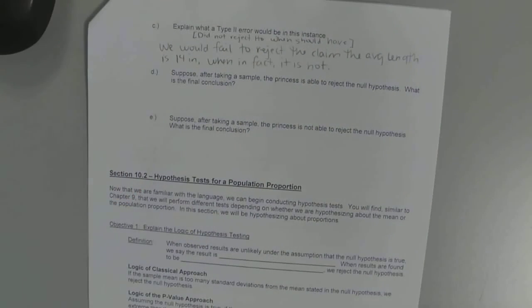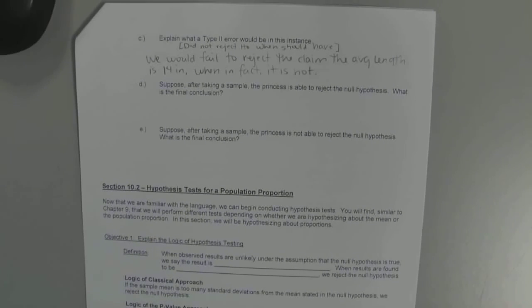We would fail to reject the claim that the average length is 14 inches. So we would say, not guilty, when in fact they were guilty, okay? We would fail to reject the claim the average length is 14 inches when in fact it is not. Again, C, I wouldn't worry as much because we're not going to do it in 10.2 or 10.3. It's basically in order to ask you about type A problems on MyMathLab, type B follows them. There's no way to differentiate between those two problems.